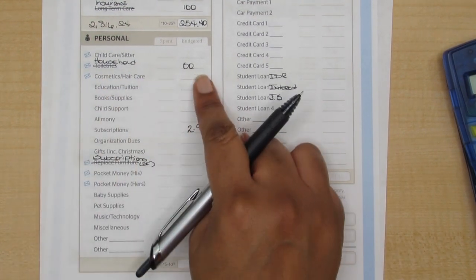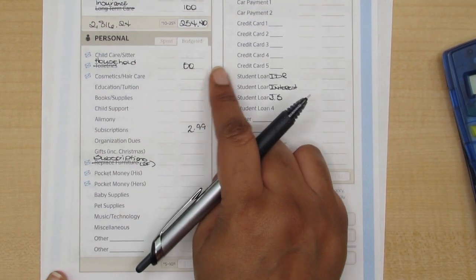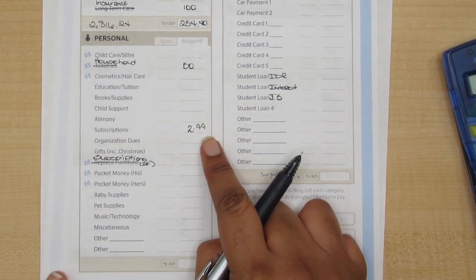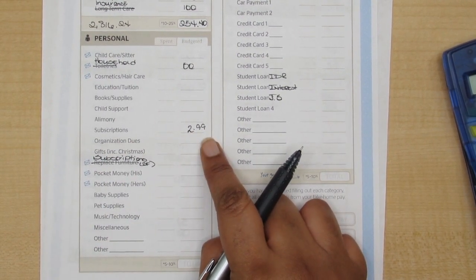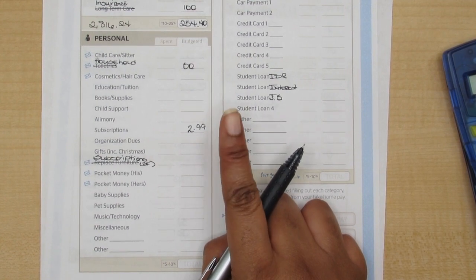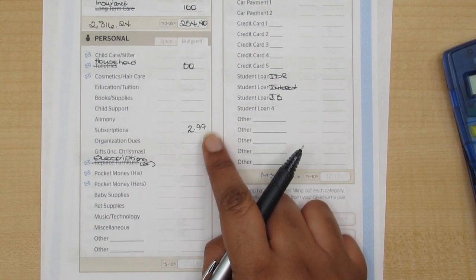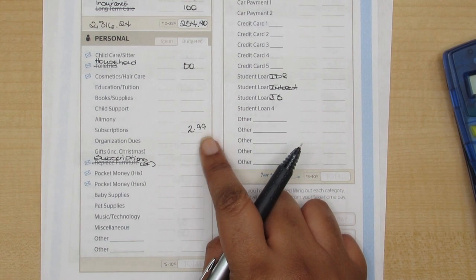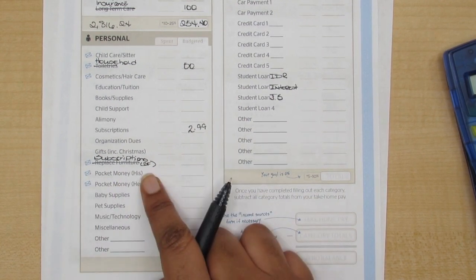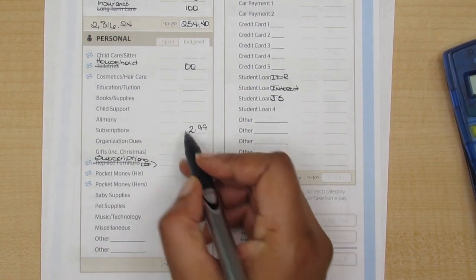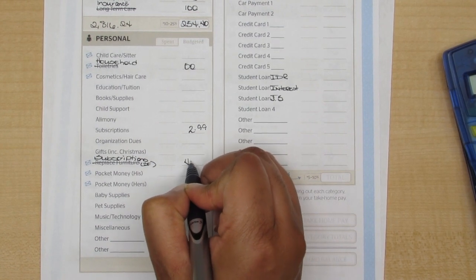Okay, so $50 for household, that's a cash envelope. $2.99 for my iCloud storage. And whenever I can get into Sam's and there's not a line of cars outside of their parking lot, I am going to look for that gift card. Subscriptions, I'm going to save $46.08.